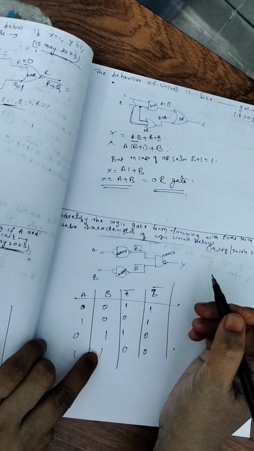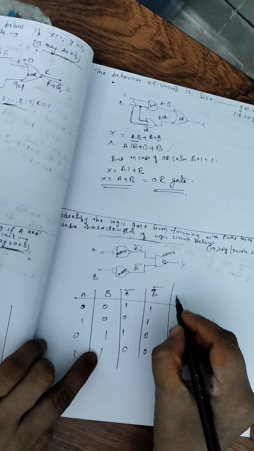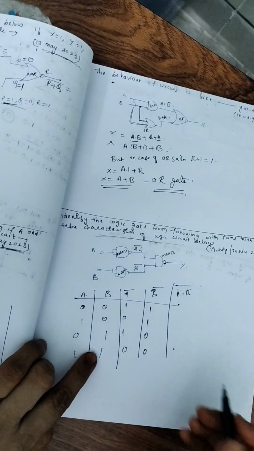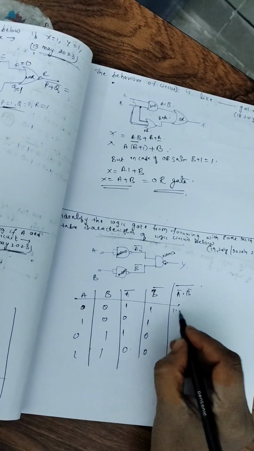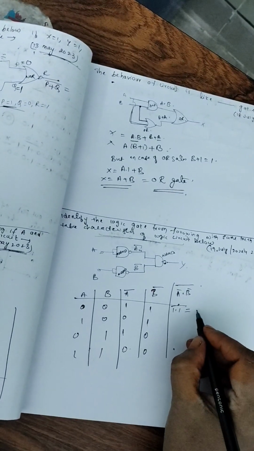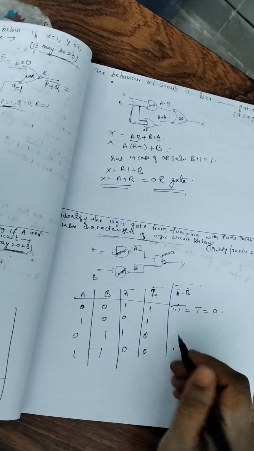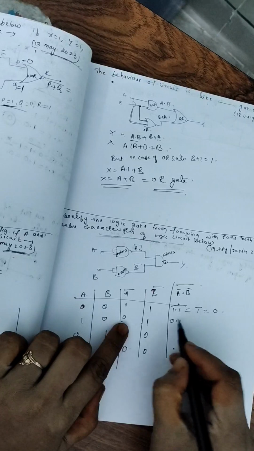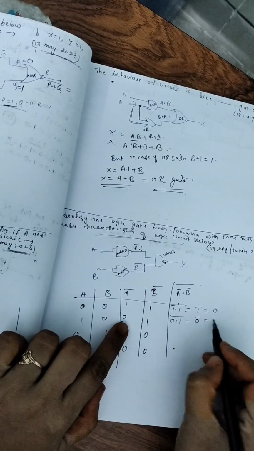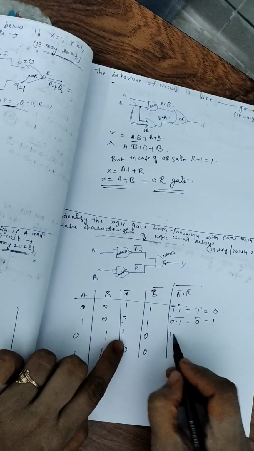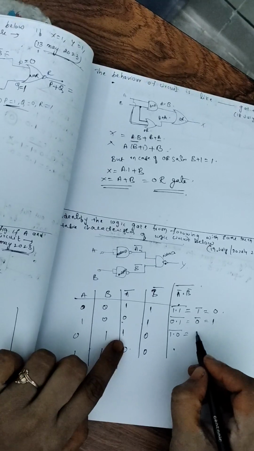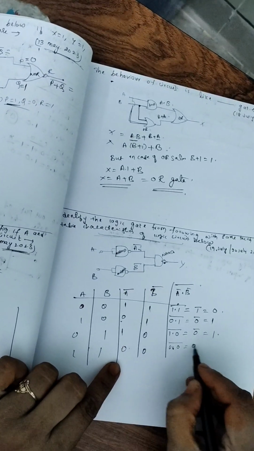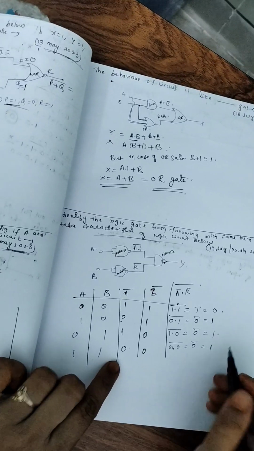Again, NAND gate, no. So, how we will write? A bar dot B bar whole bar. So, that is 1 dot 1 whole bar. 1 bar. That is equal to 0. Now, next. 0 dot 1 whole bar. 0 bar. 1. 1 dot 0 whole bar. 0 bar. 1. 0 dot 0 whole bar. 0 bar. 1.